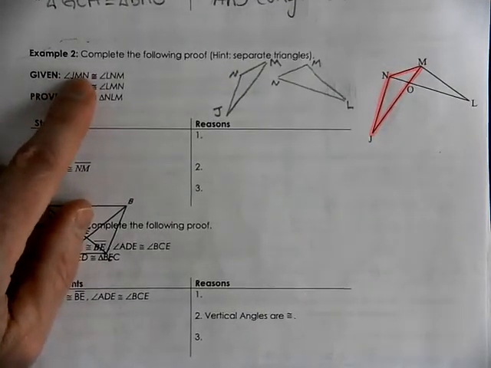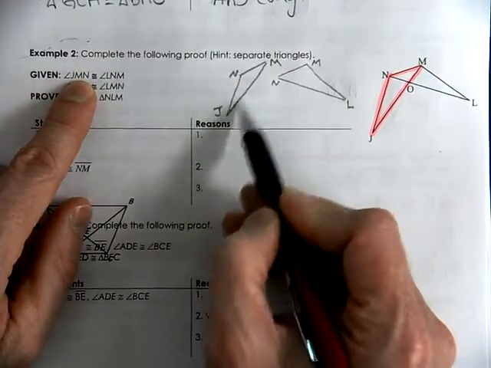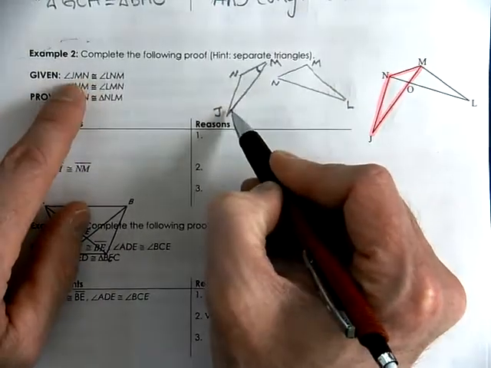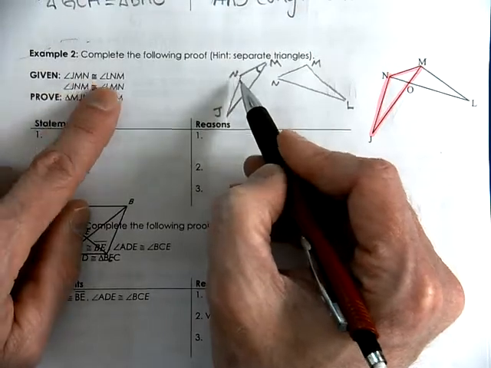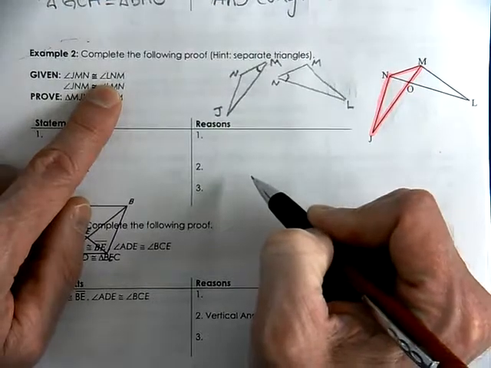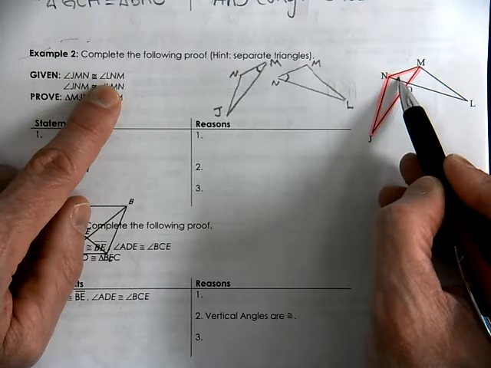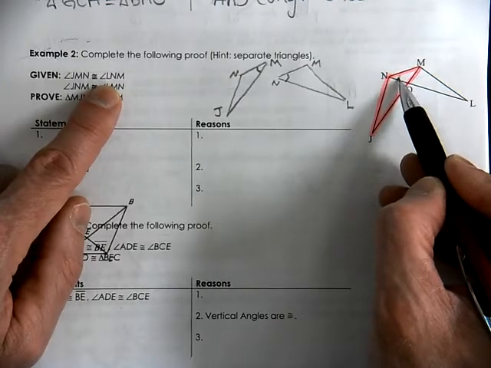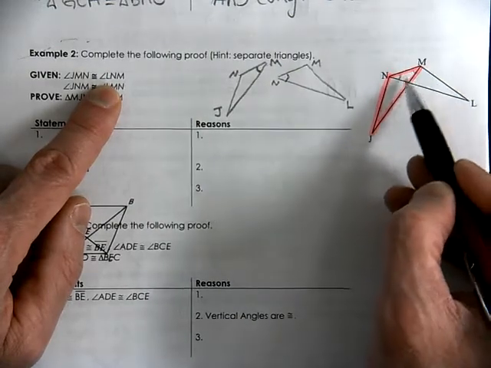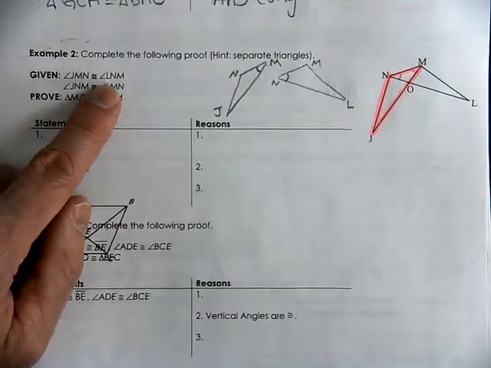So here, the given information tells us that JMN, that's this angle up here, J to M to N is congruent to L to N to M. If we were to do those markers over here, it would be a little difficult to be able to see that. And it's tough to tell just where the curves are and which triangle are we in, and it gets a little complicated.